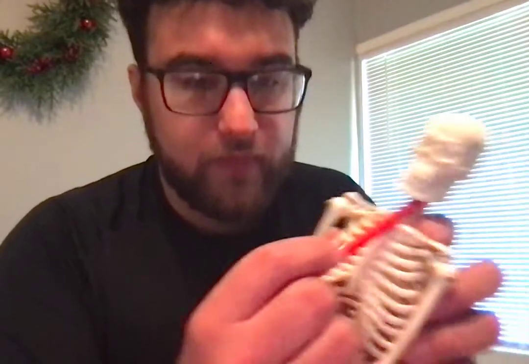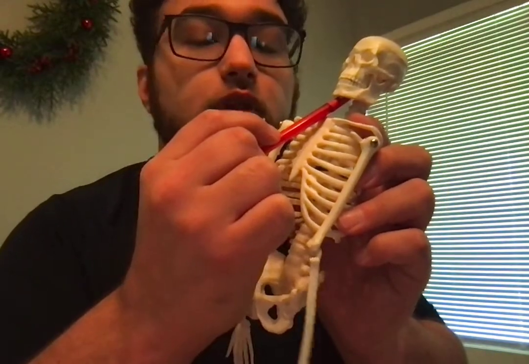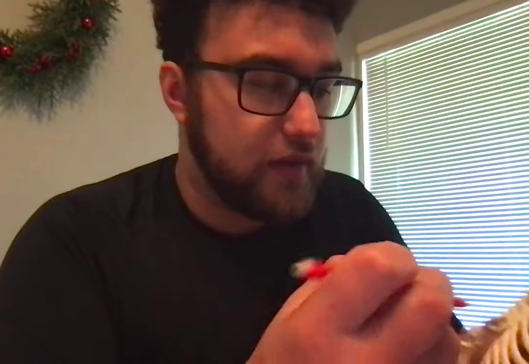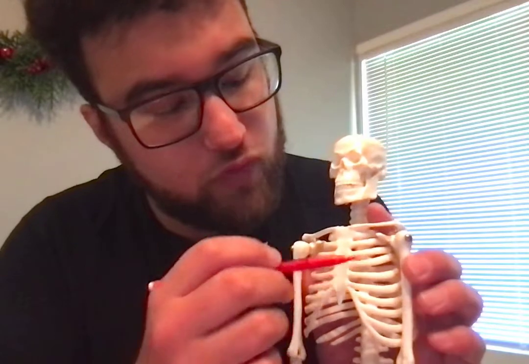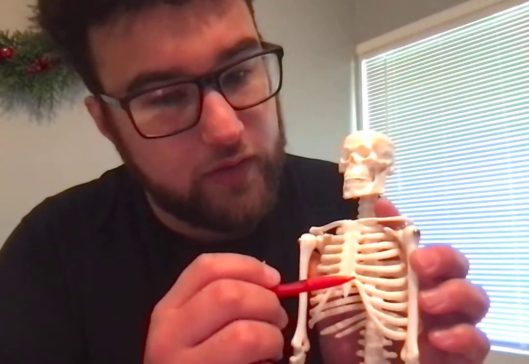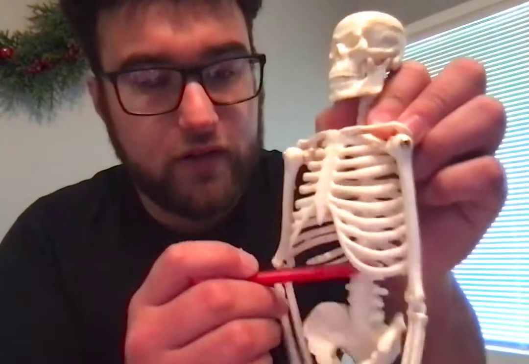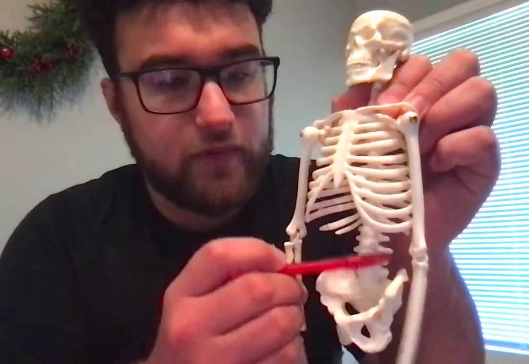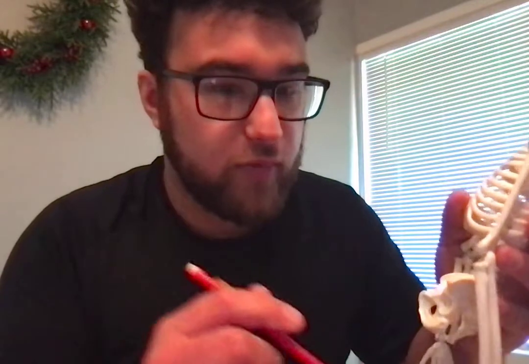So right in here, it's difficult to see. Between your jaw and your neck here, you have your hyoid bone, right? And then further down for the axial skeleton, you have your sternum and your ribs. And these are both a part of your thoracic cavity. And going down further, for your back, you have your vertebrae, right? Your vertebrae.